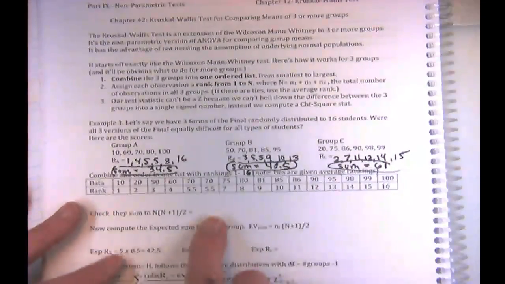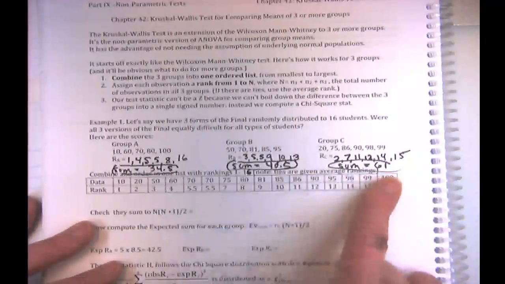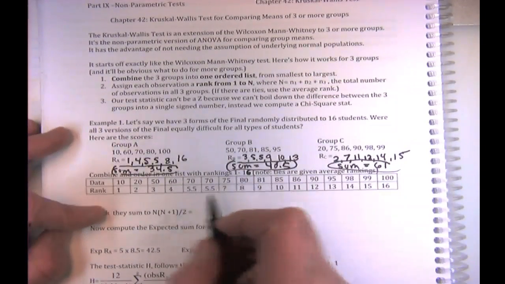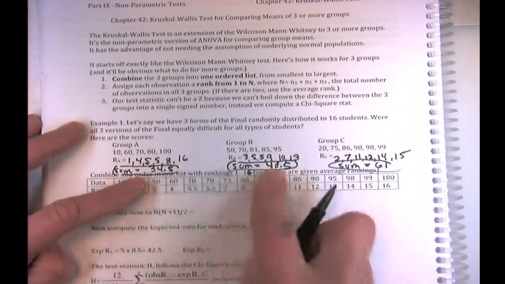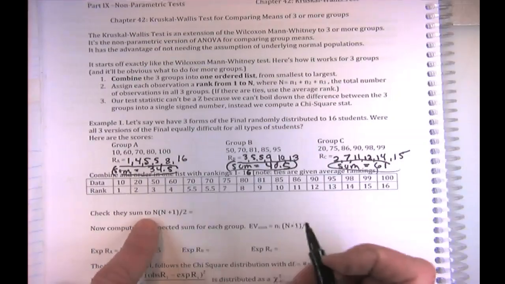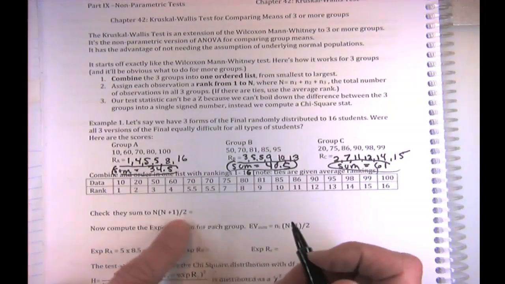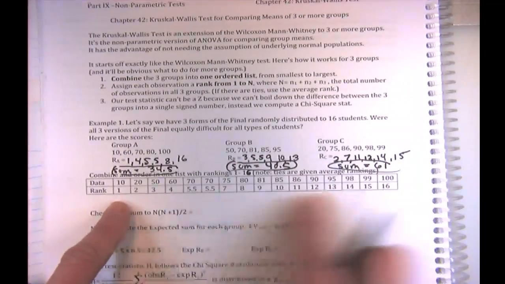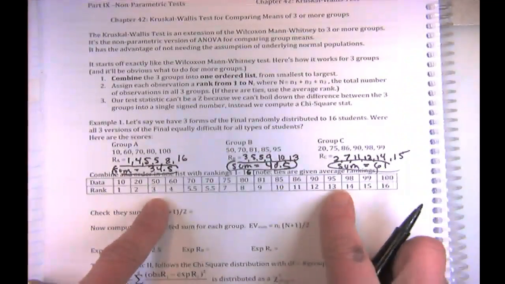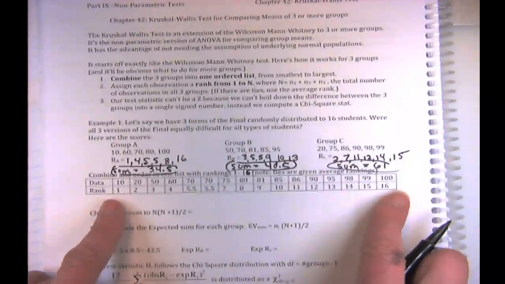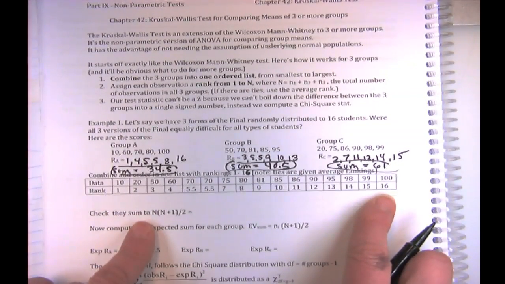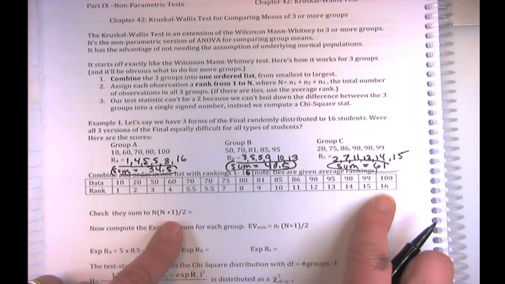All right, now, again, we want to make a check here. We want to check that these three numbers sum to n times (n plus 1) over 2. Because 1 plus 16 is 17, that's the n plus 1, 2 plus 15, 17, and so on, and we're doing that 16 divided by 2, 8 times.